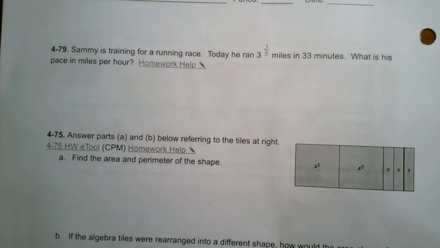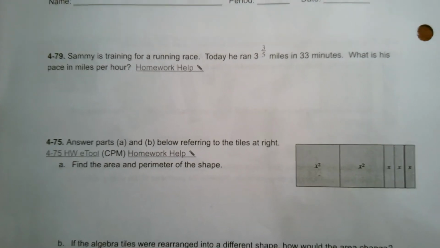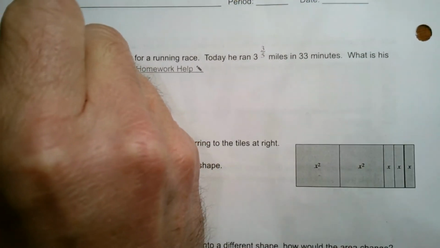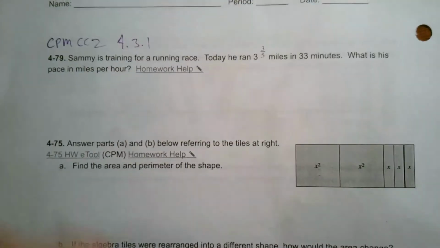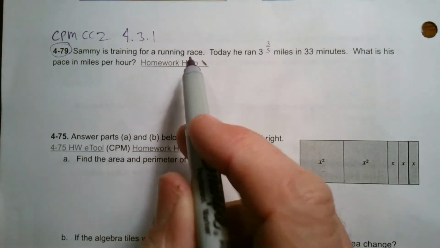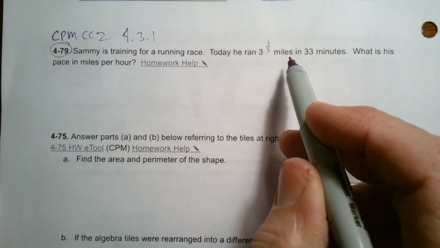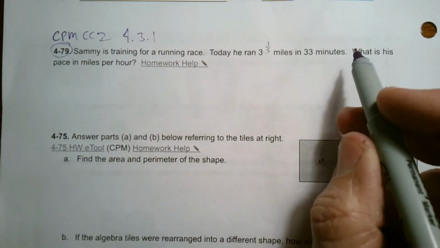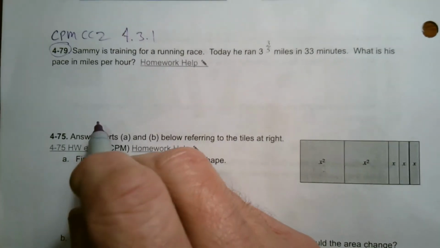We are looking at a problem that has us dealing with ratios and then finding a unit rate. This is a problem I'm taking from CPM, course 2, specifically section 4.3.1, number 4-79. It says Sammy is training for a running race. Today he ran 3 3/5 miles in 33 minutes. He wants to know what is the pace in miles per hour.